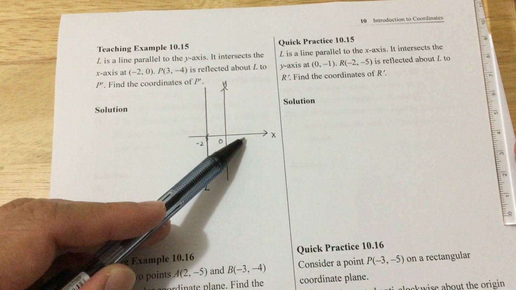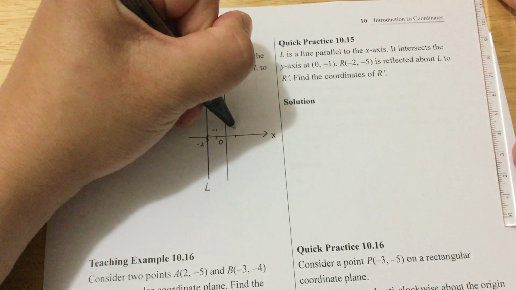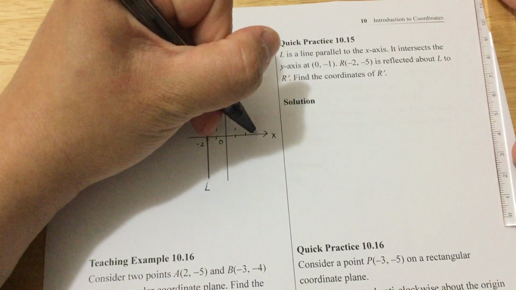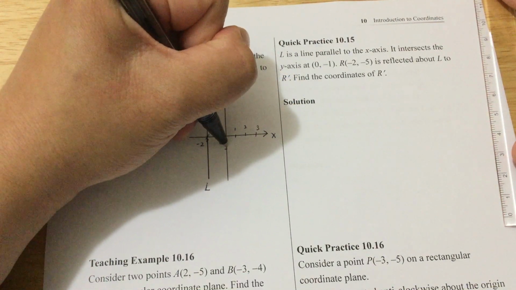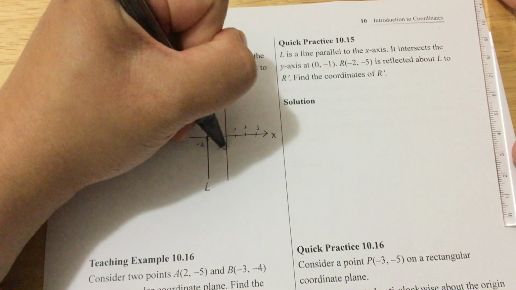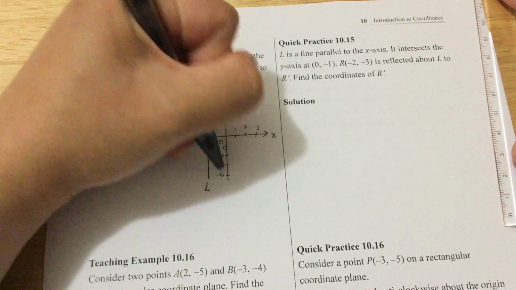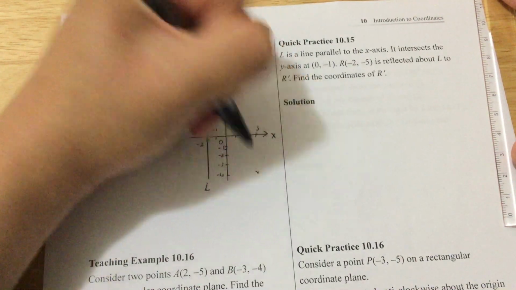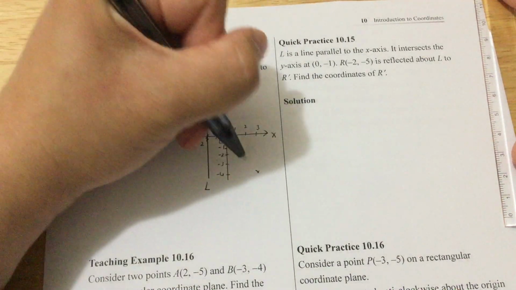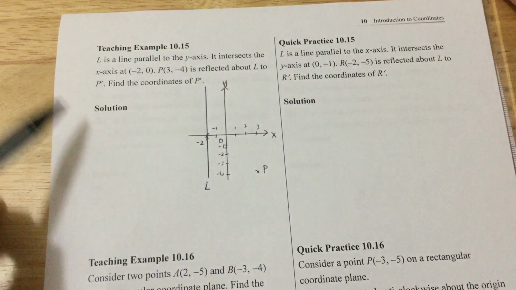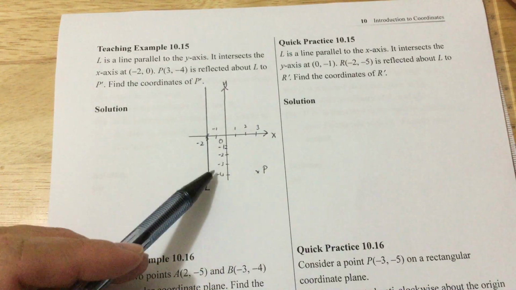That means you have 1, 2, 3, and maybe negative 1 here, negative 2, negative 3, and negative 4. You have this here, and then you will see this one is called P(3, -4). And then I'm going to reflect it about L. So you have something like this.